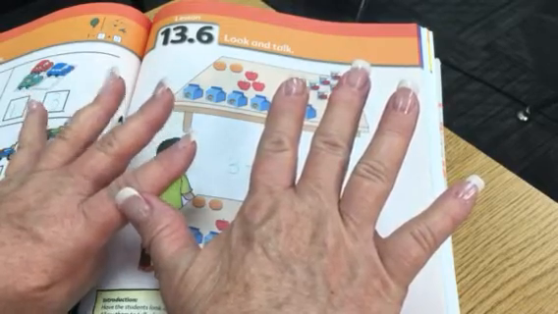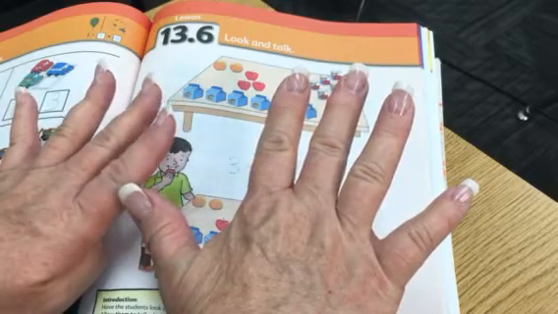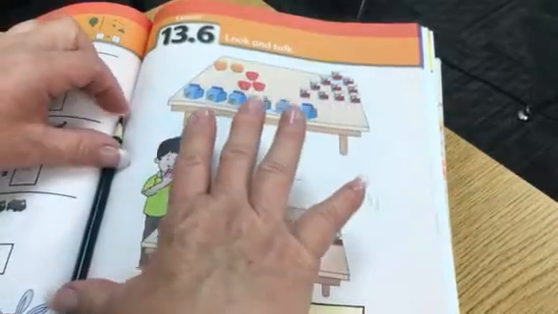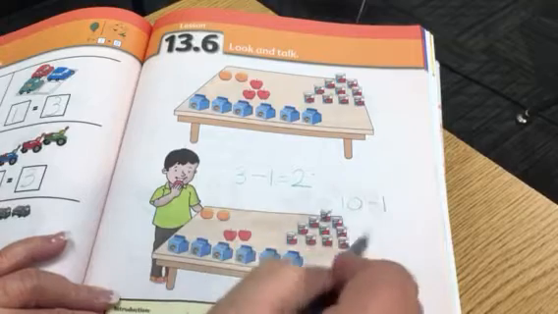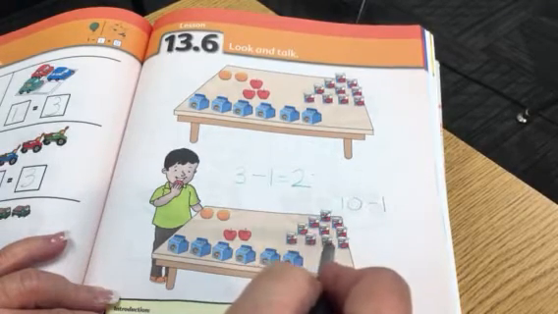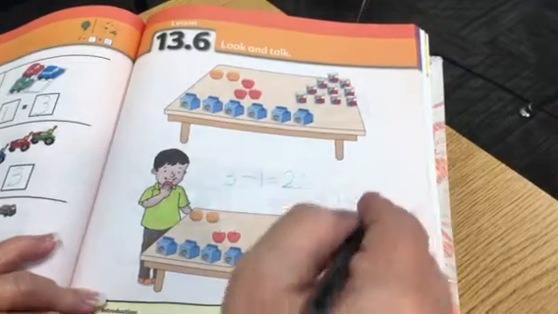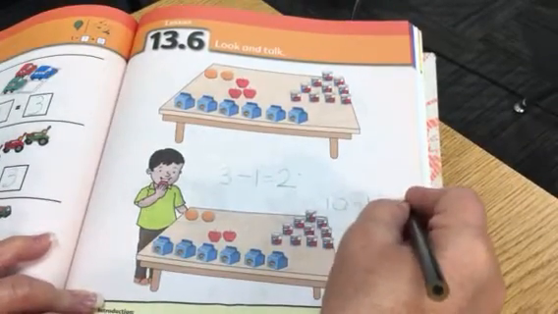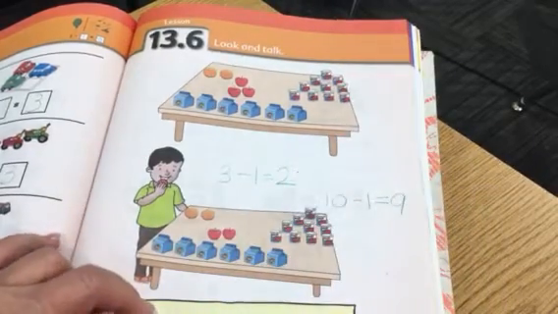And it's okay to use our fingers. They're here to help us. 1, 2, 3, 4, 5, 6, 7, 8, 9. Let's see if they're correct. Okay, count my containers. I had 10. I took 1 away. 1, 2, 3, 4, 5, 6, 7, 8, 9. That is correct. We are left with 9 containers of yogurt. Go ahead and turn your page.